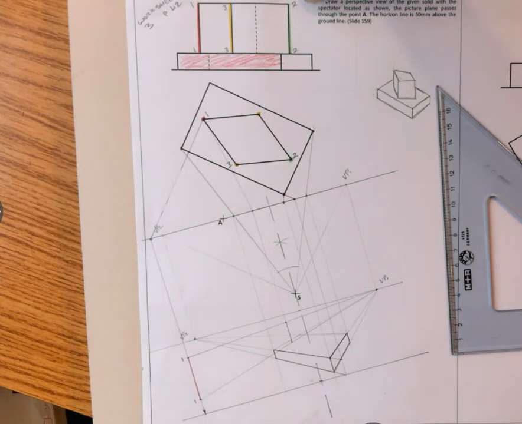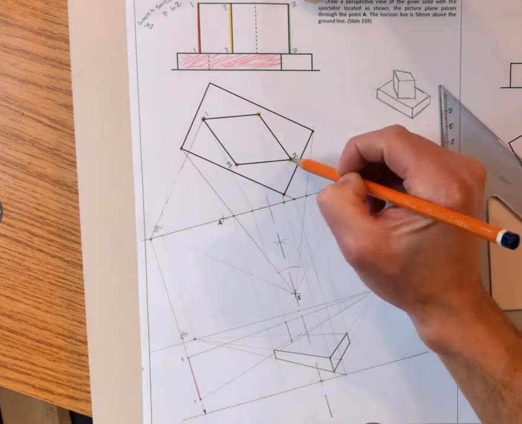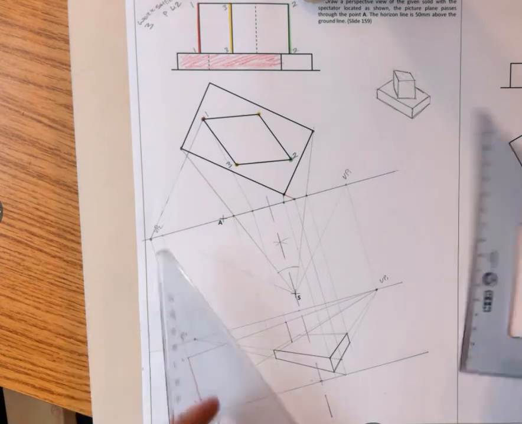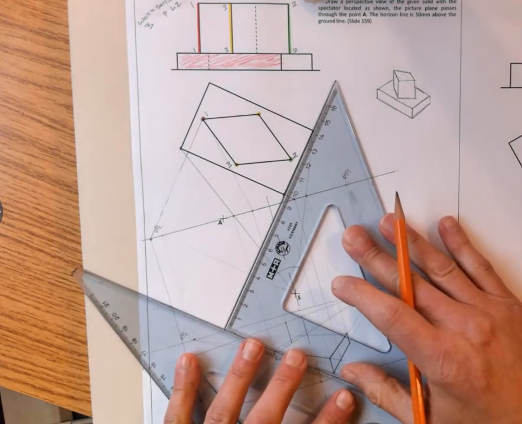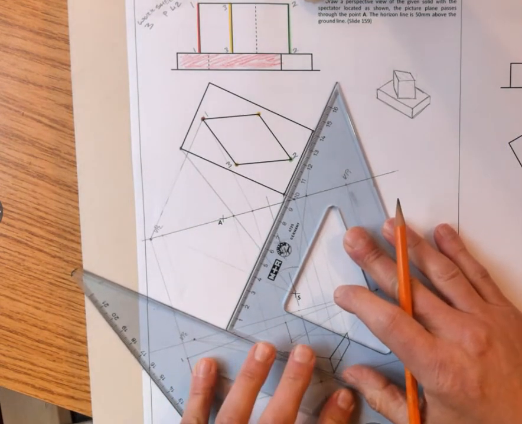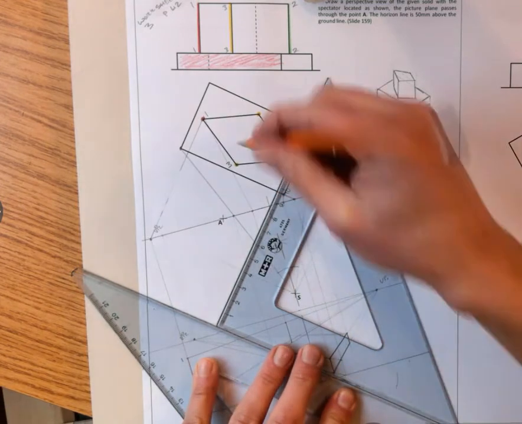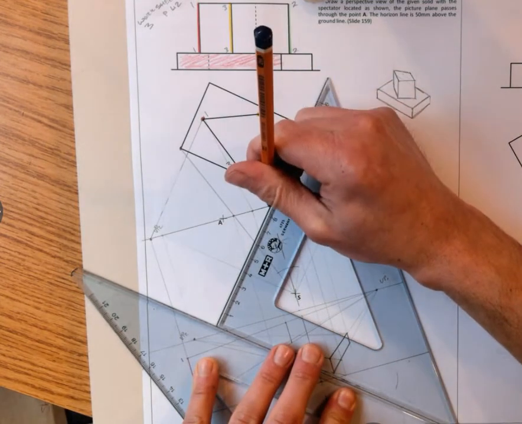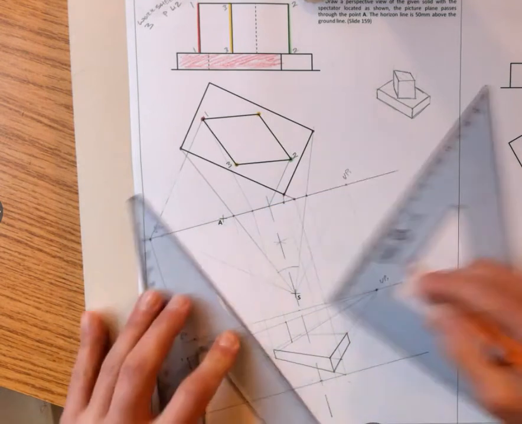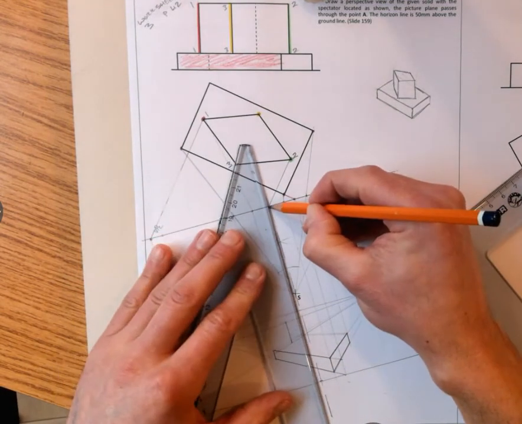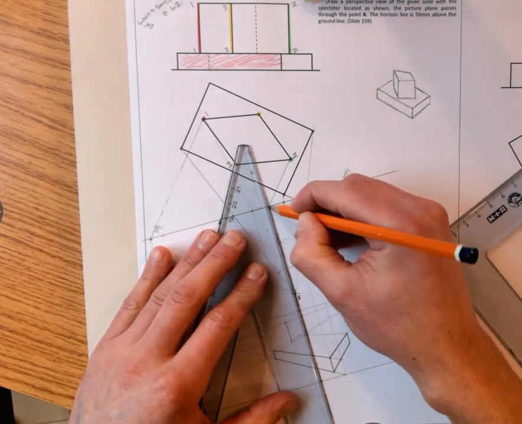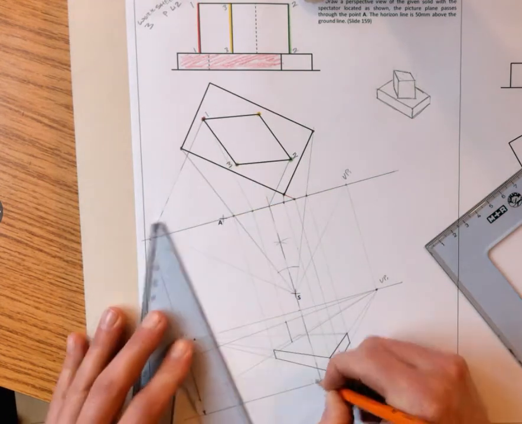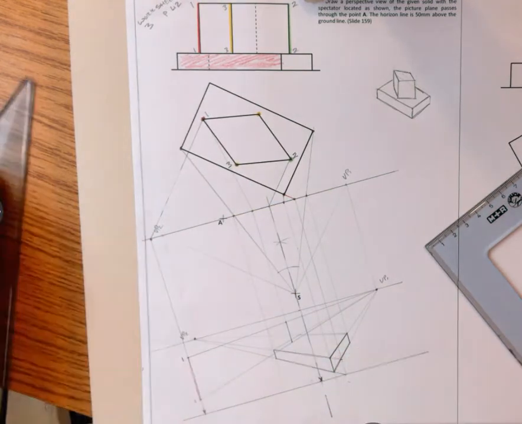We need to do the same for 3 and the same for 2. So if I extend out number 2, parallel to that edge that I already have, it comes out, and I bring it down. It just happens to hit on the CVL line. That doesn't make any difference. I'm measuring off the ground. Heights are the same.